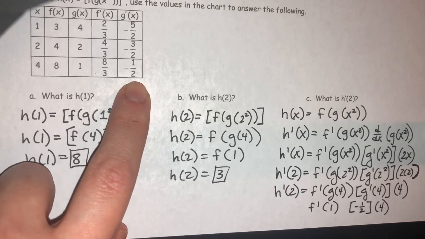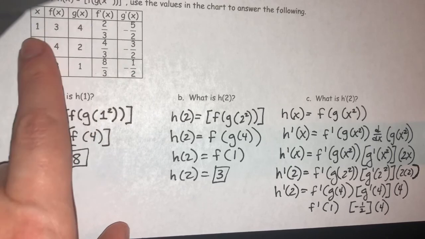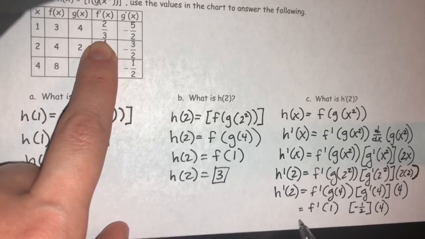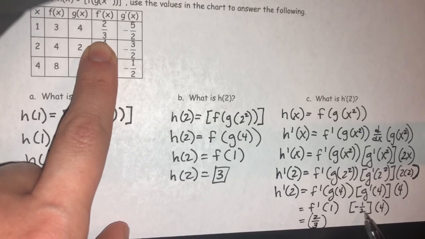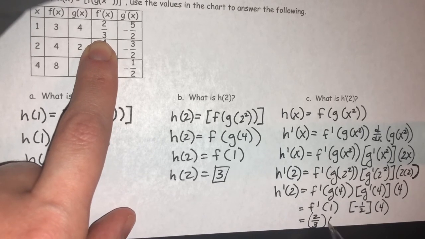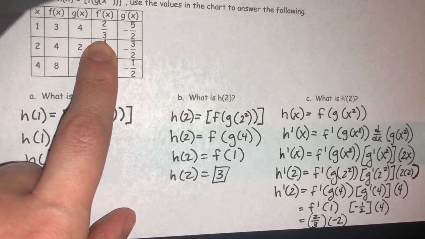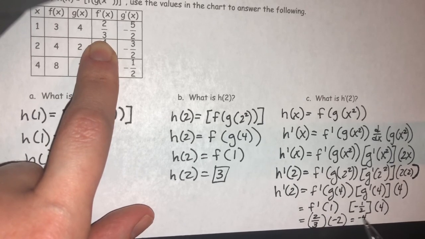F prime of 1 is 2/3. So 2/3 times negative 1/2 times 4 is negative 2. And negative 2 times 2/3 is negative 4/3. So the answer is negative 4/3.